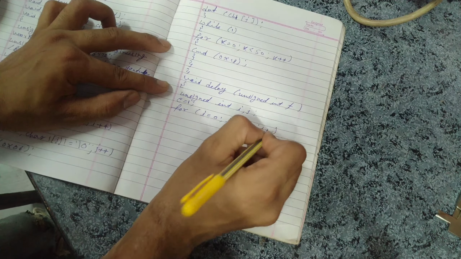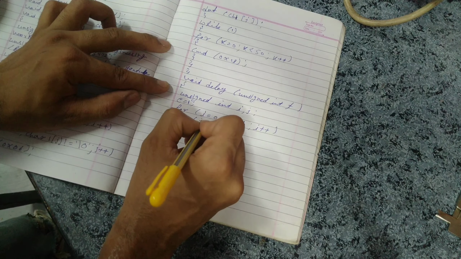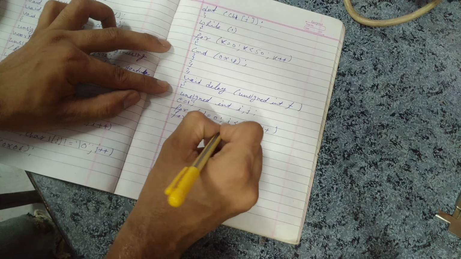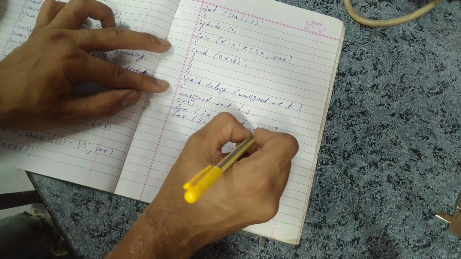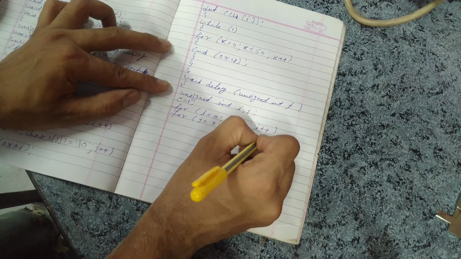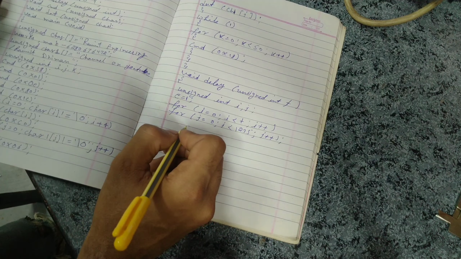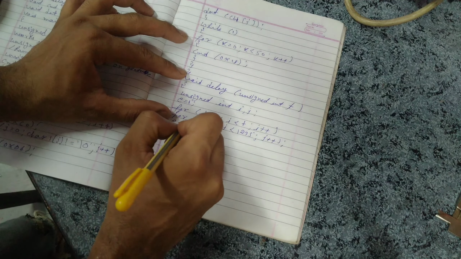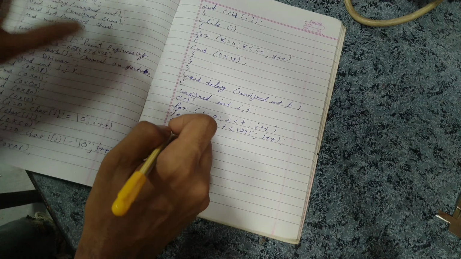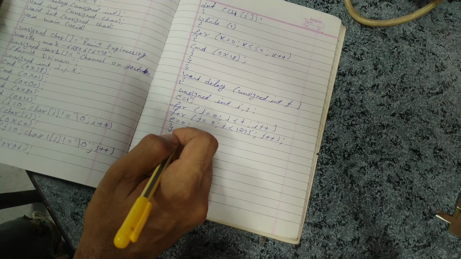Then for j is equal to 0, j less than 1275 for some delay, and then j++. Then we have enable is equal to 0 for reading, and then we close these curly braces.